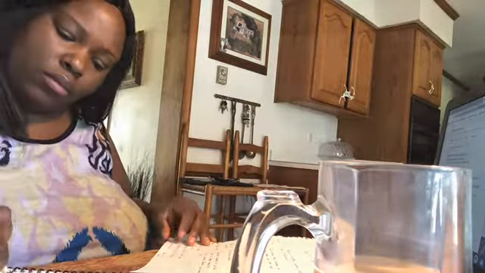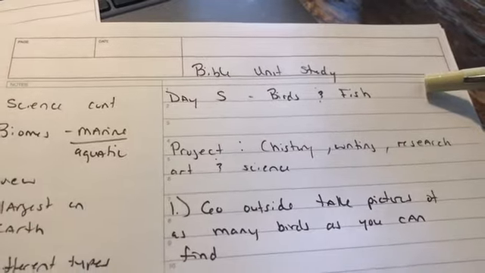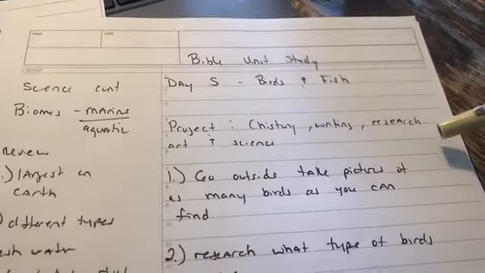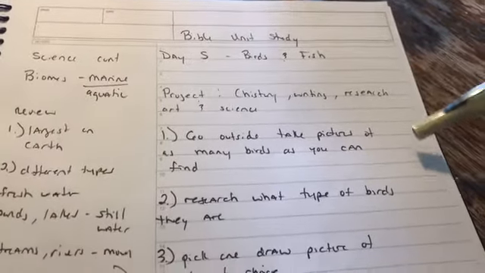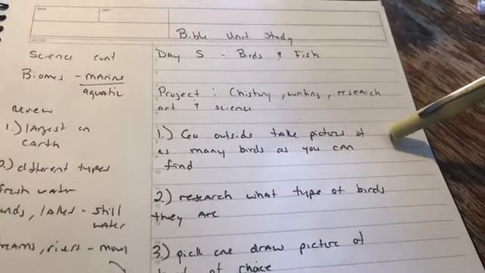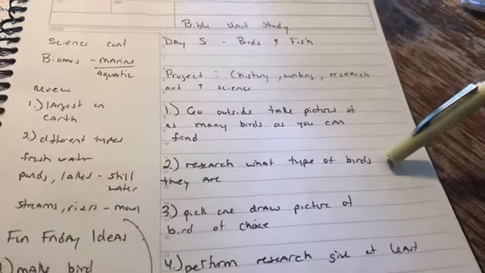All right, so now I'm on to the second day of this week. We're doing the Bible unit study. We're on day 5. On this day, God created the birds and the fish. We're going to do one general project. It's going to include history, writing, research, art, and science.